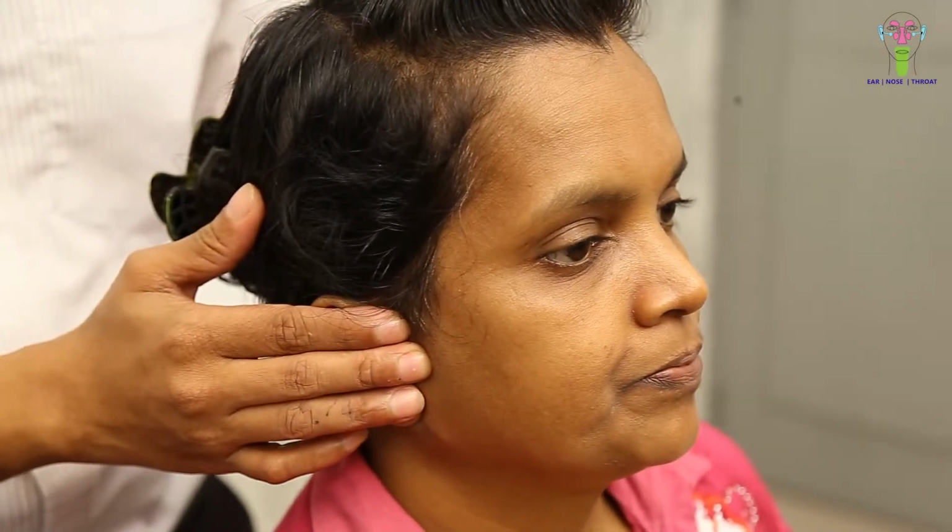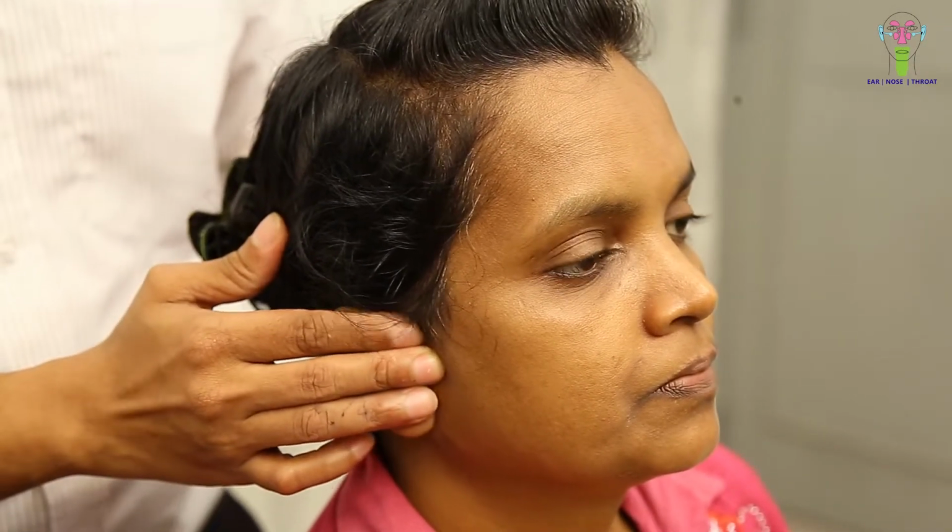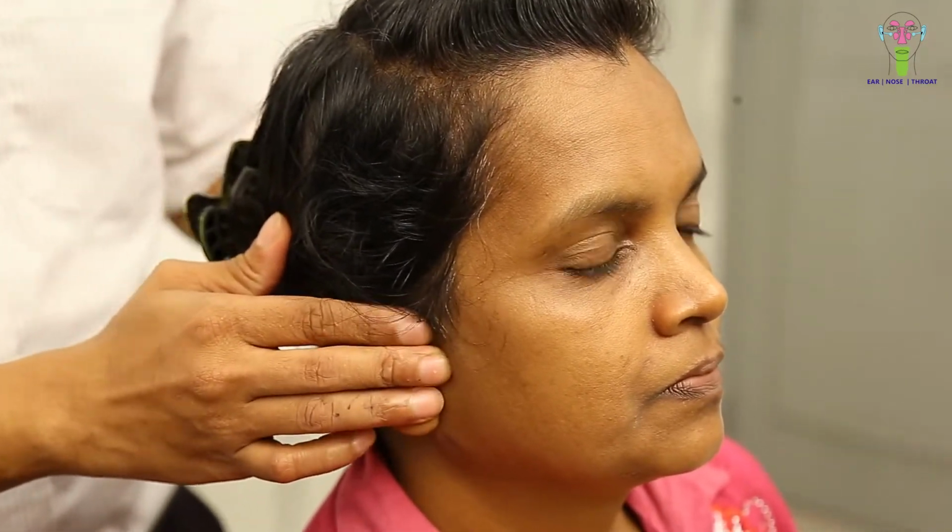She can accommodate 3 fingers while opening the mouth. There is no trismus, so there is no restriction of mouth opening. And we can palpate the temporomandibular joint, both sides. So she has no tenderness over the temporomandibular joint. So the joint is also not involved with this tumor. And the mouth opening muscles are not infiltrated, so there is no restriction of mouth opening.